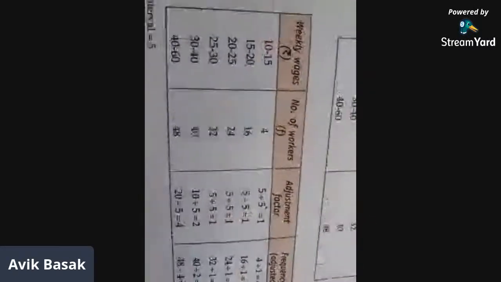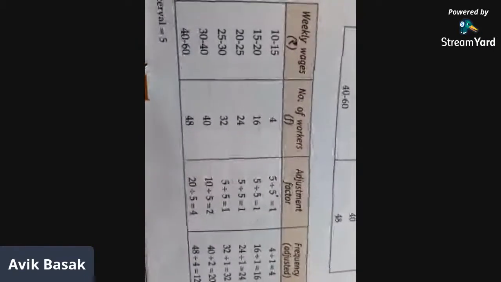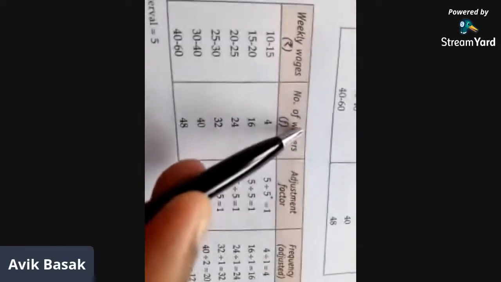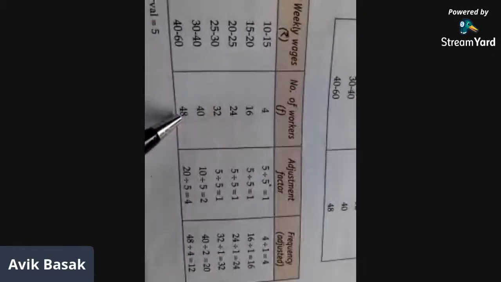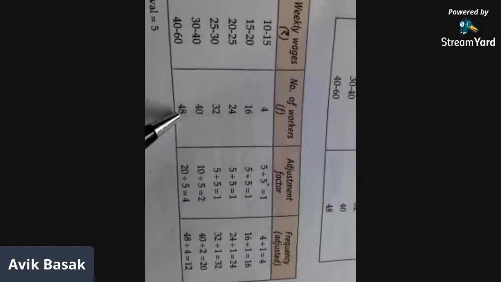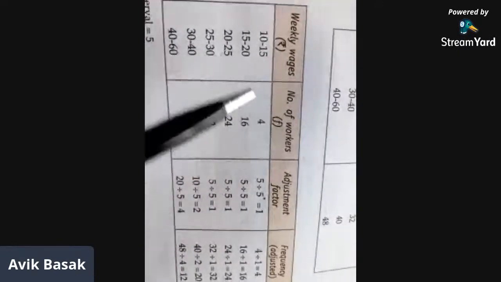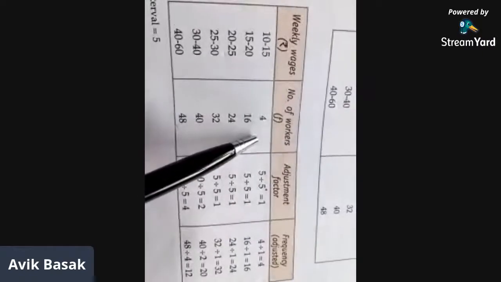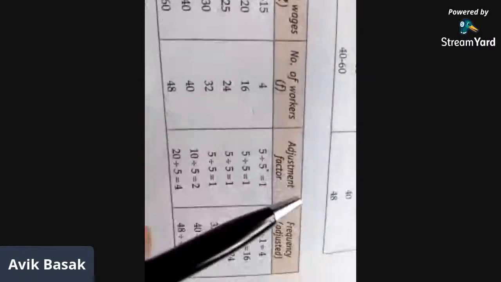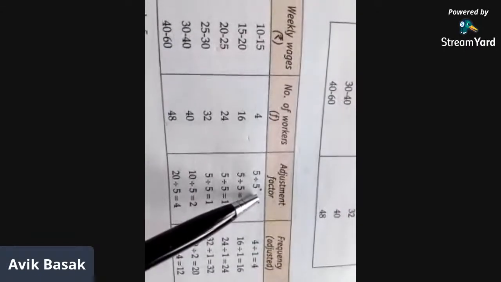See the calculation. Weekly wages as it is written. Number of workers, frequency as it is written. Now the working process comes. Okay, you have to adjust this weekly wages and you have to adjust this number of workers also. How? Adjustment factor you have to write first. What is the adjustment factor, students?